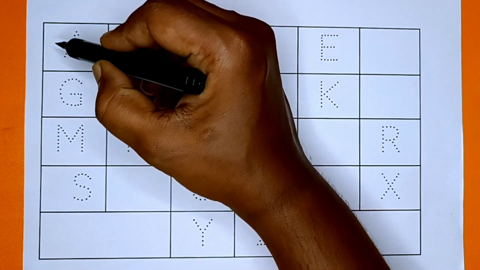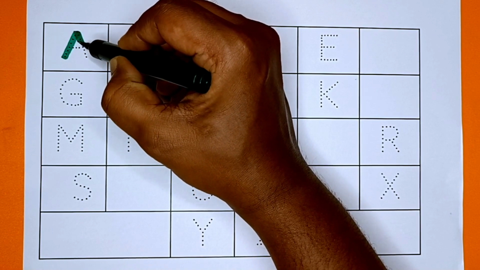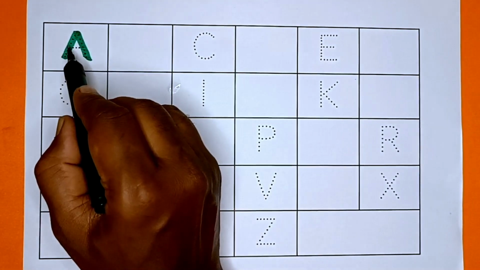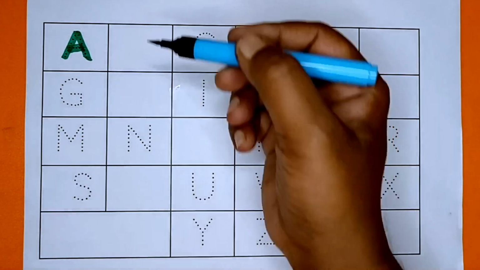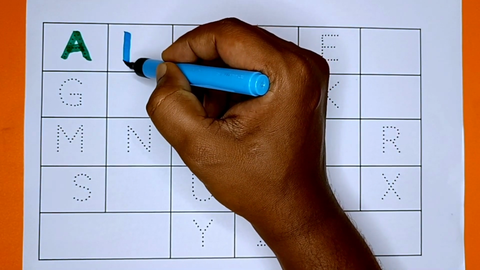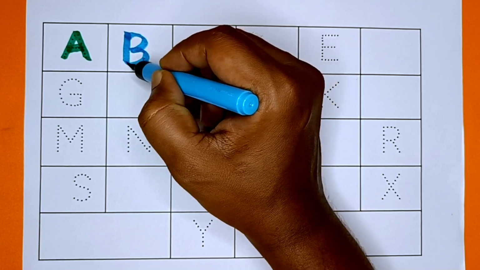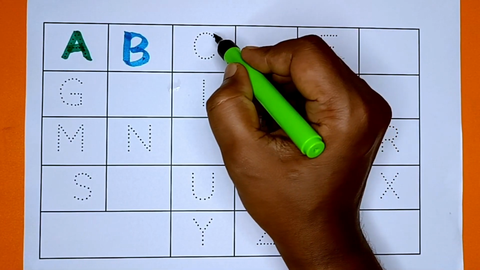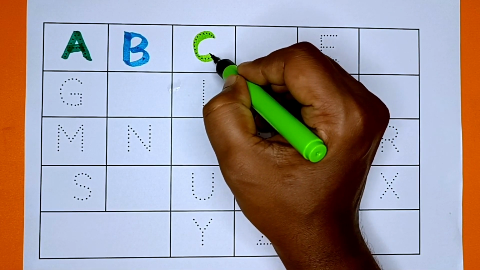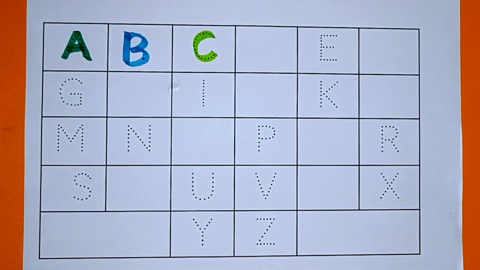Dark green color: A for apple. Sky blue color: B for ball. Lime green color: C for cat.